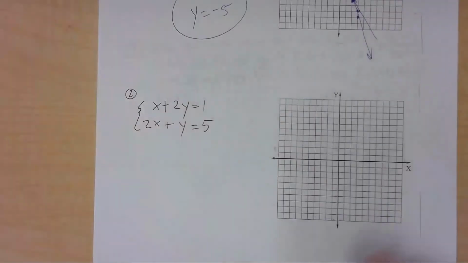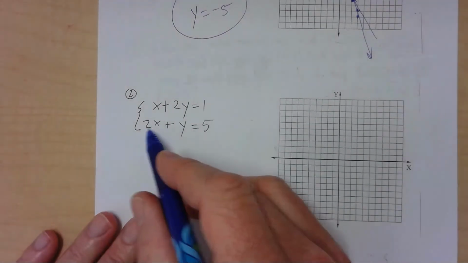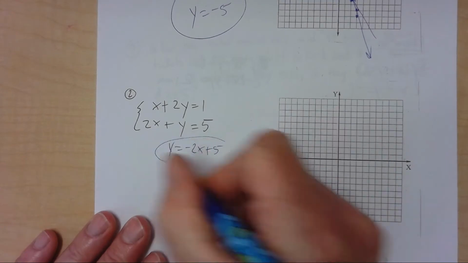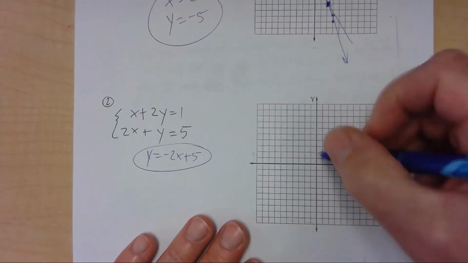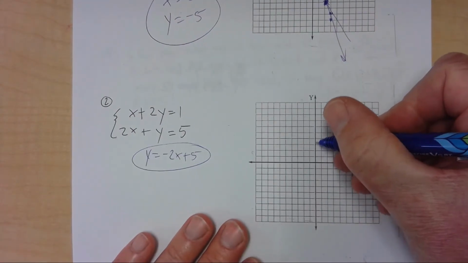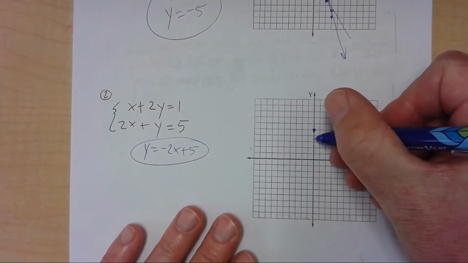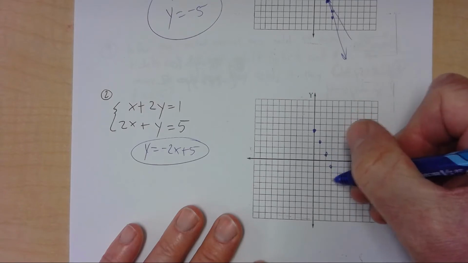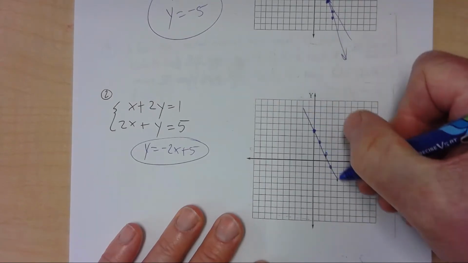All right, neither one of these is solved for y, so I'm going to solve for y first. Just subtract over the 2x, so y is negative 2x plus 5, so that's that one. So I'm starting at 5, slope of negative 2 over 1, and down like so.